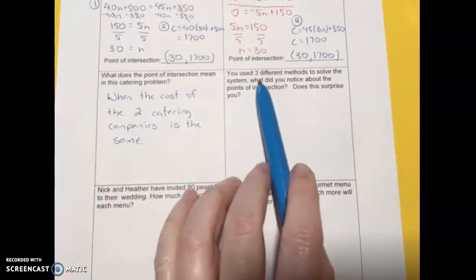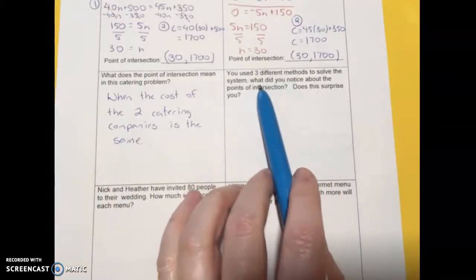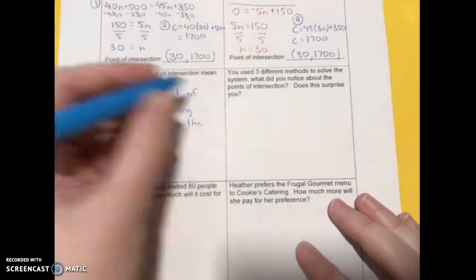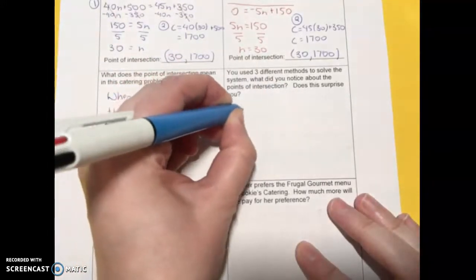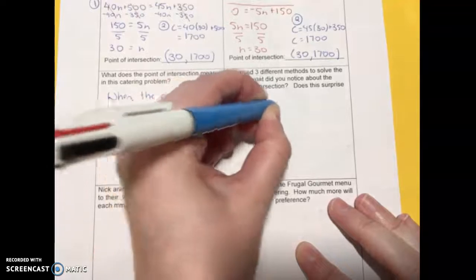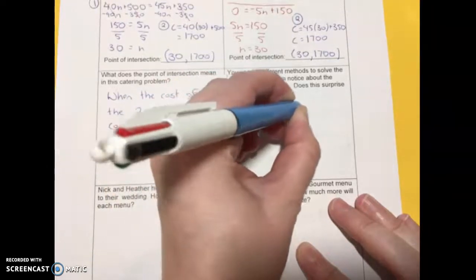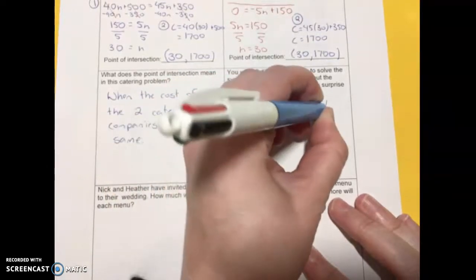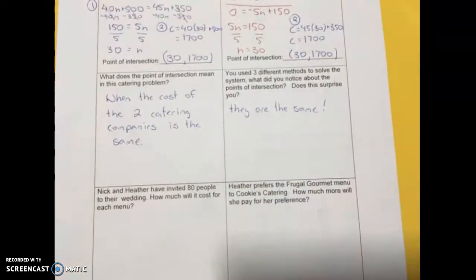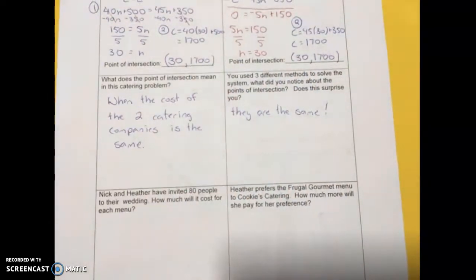So you used three different methods to solve the system. What did you notice about the points of intersection? Well, wait, they are the same. Yay. Does this surprise you? Well, I'll let you answer that. Maybe you were surprised to see that all of the answers came out to be the same thing.